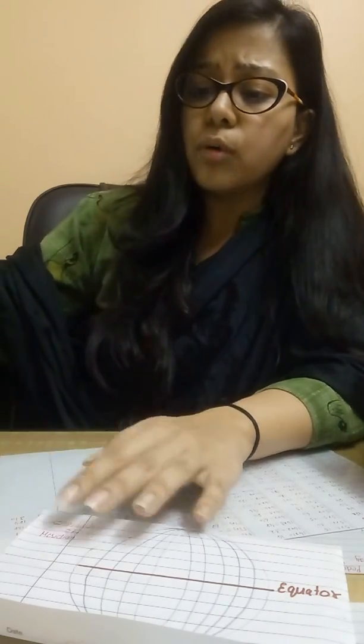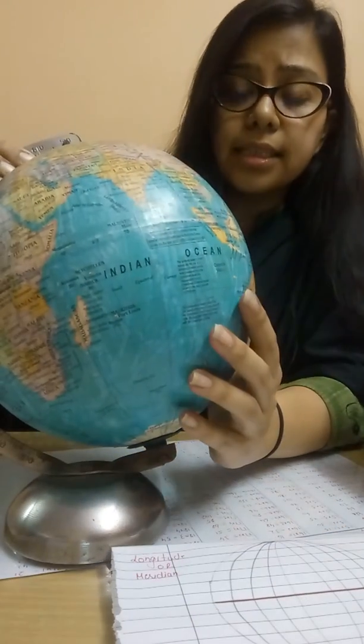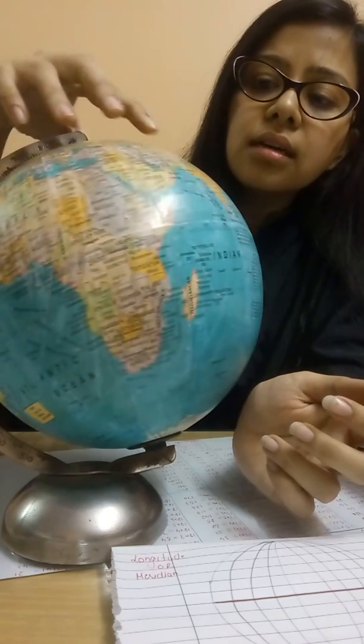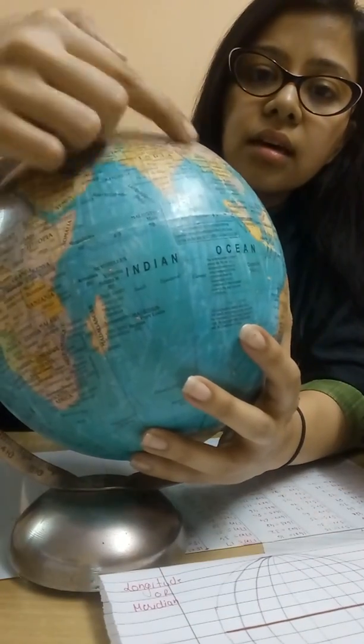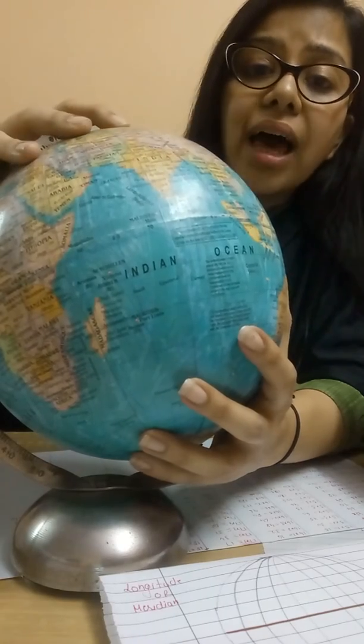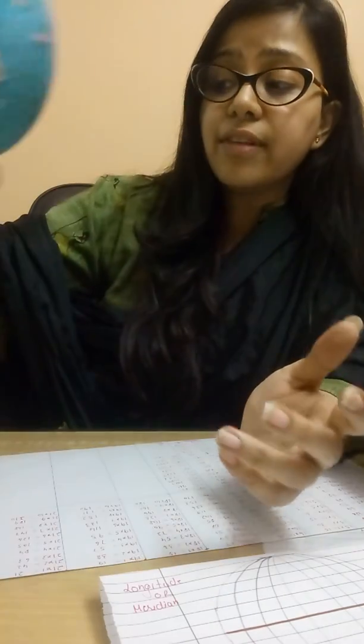Now if you clearly observe this globe, you can see a network of lines here. All this network of lines is known as a grid. And the point where a longitude and a latitude intersect each other is known as a coordinate. Coordinates help us to know the position of any place anywhere on the earth.